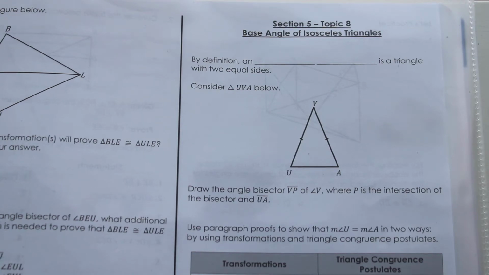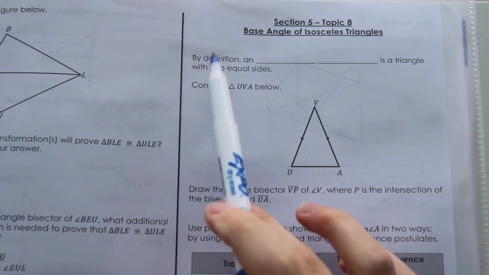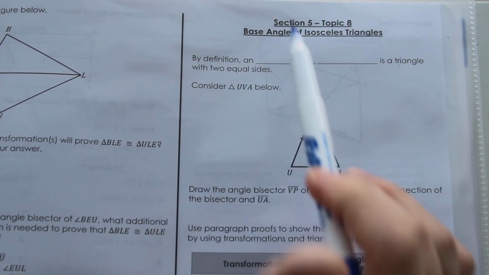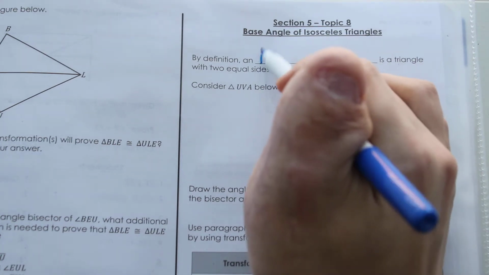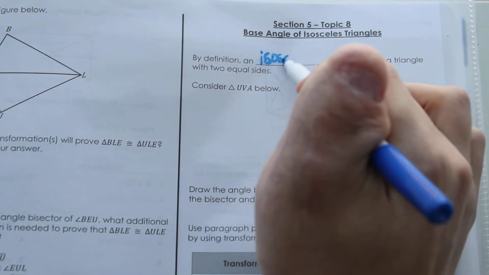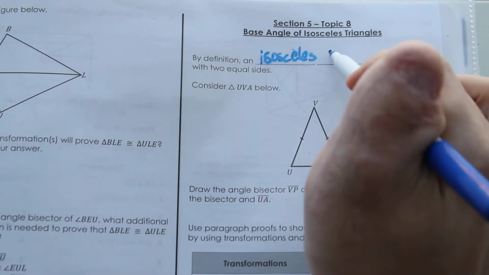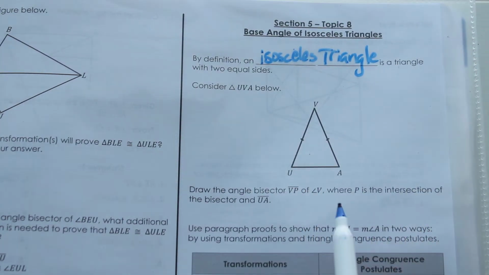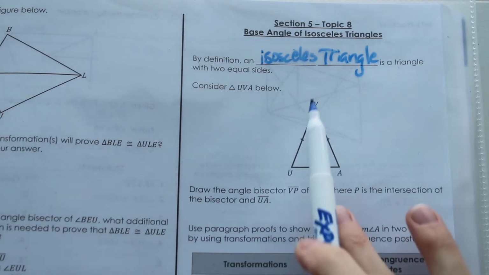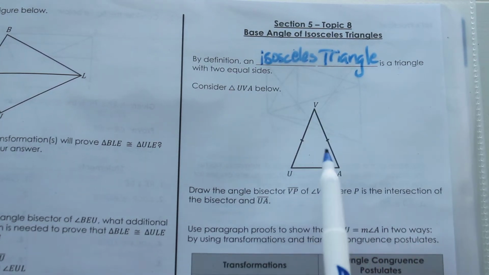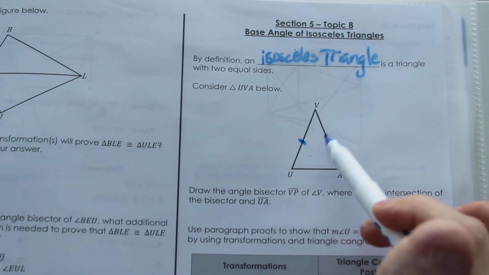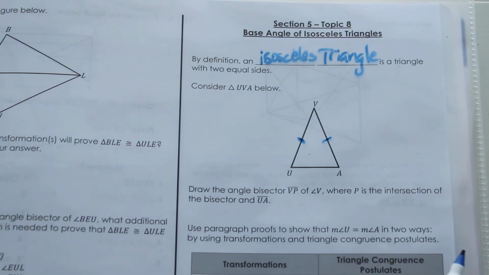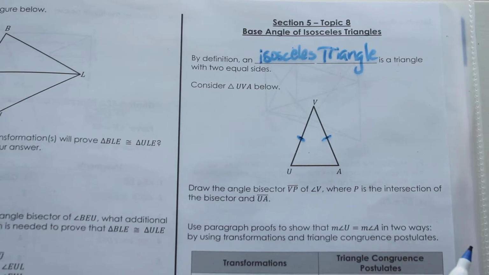Okay, so the first thing we're going to look at says, by definition, a blank is a triangle with two equal sides. We talked about this earlier. This is an isosceles triangle. Okay, so we have the triangle UVA here, and it says that side UV is equivalent to side VA. So they are congruent. That means that they are the same length.